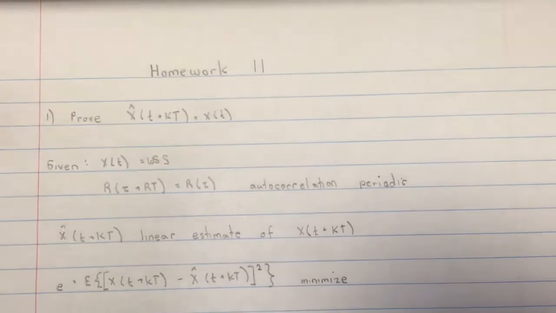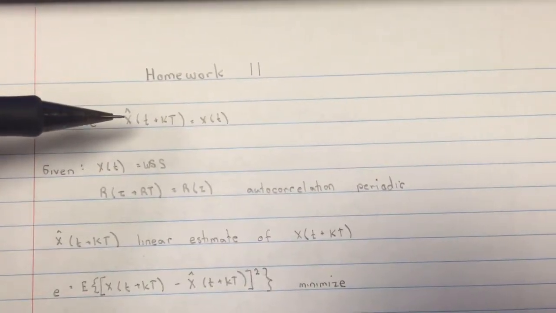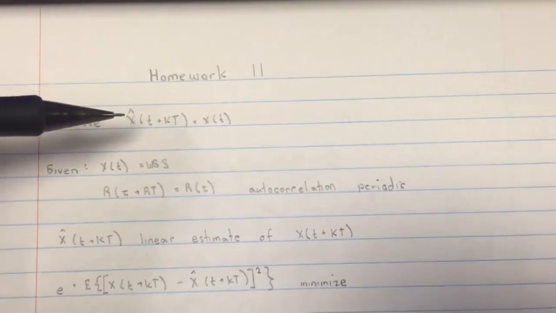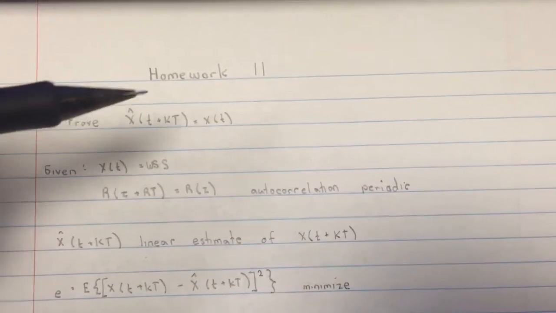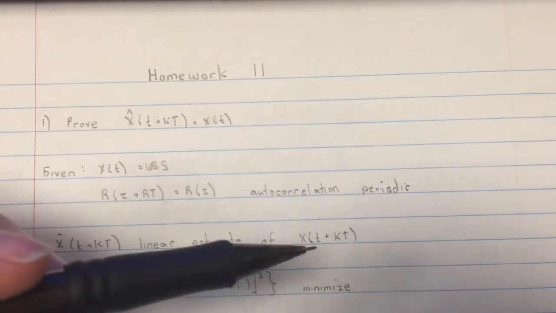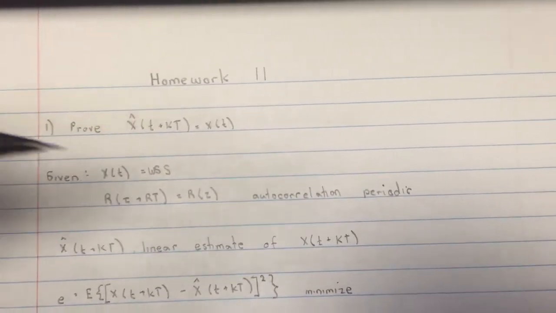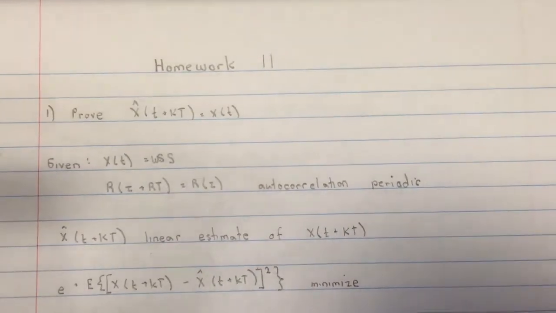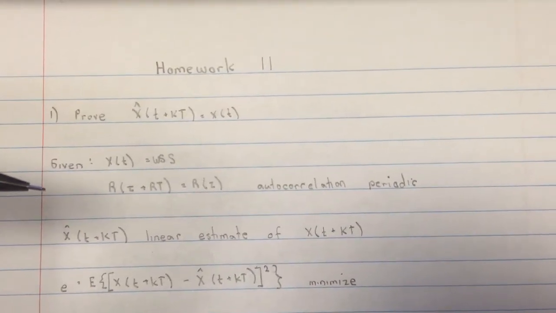And from that, we want to prove that x caret of t plus kT, where x caret is simply a linear estimate of x of t plus kT, is equal to simply x of t. And so, how are we going to do that?